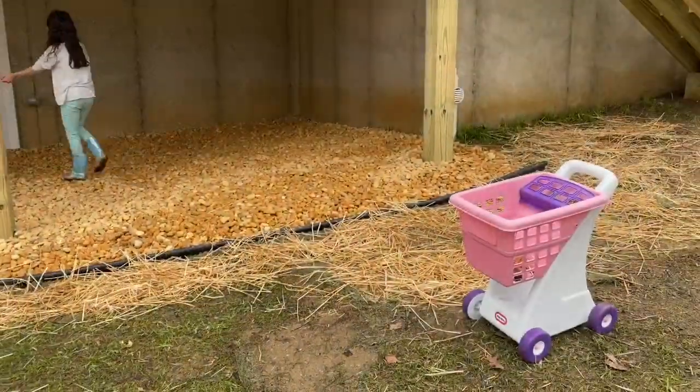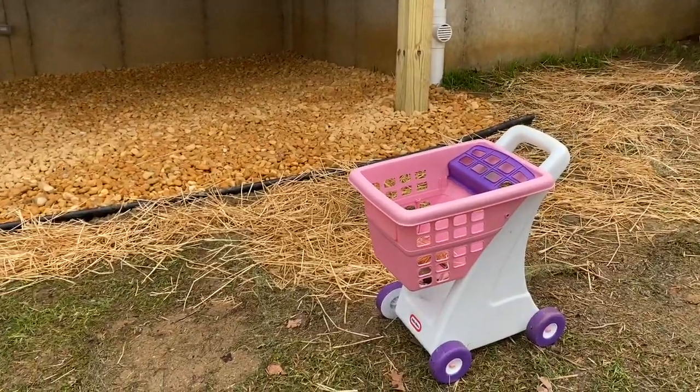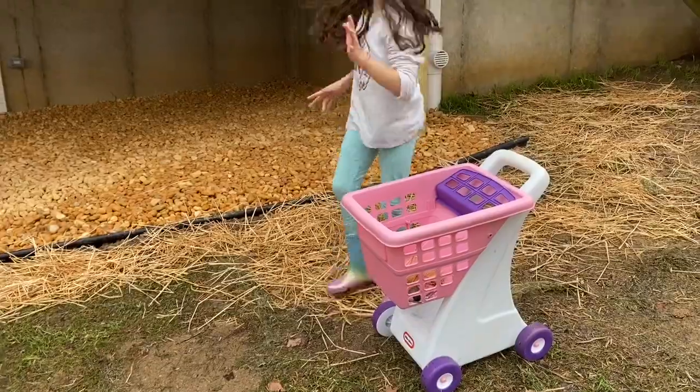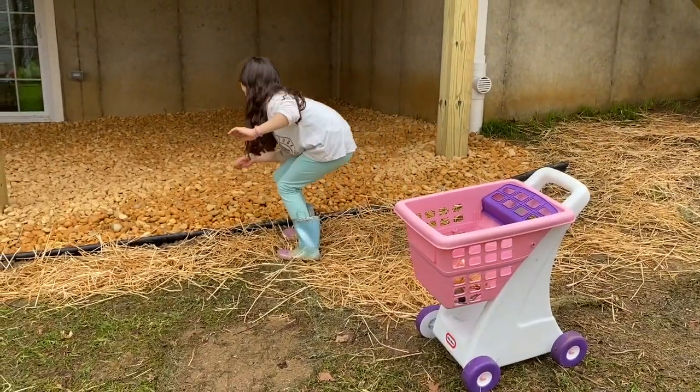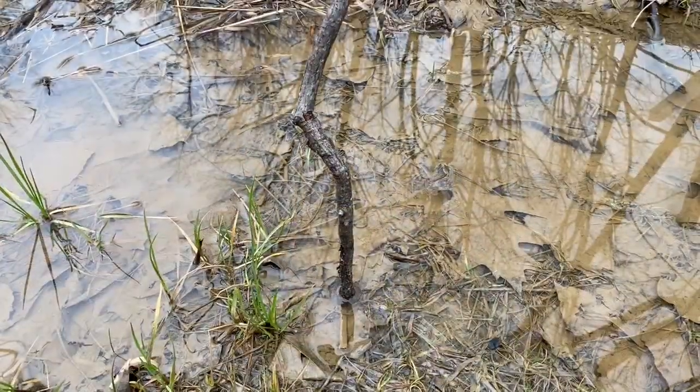We're gonna check back in. Ella's over here grabbing her supplies. She's shopping, if you will. Now, whatever we take when we're done, we'll probably have to put back.